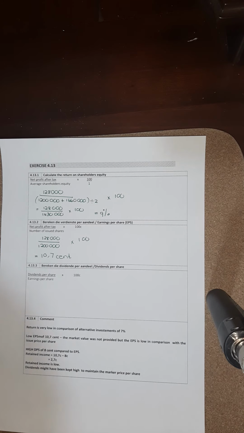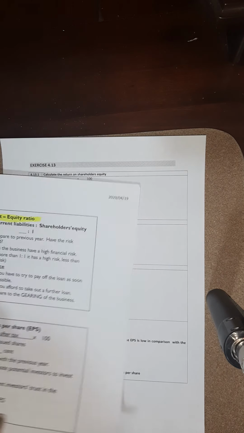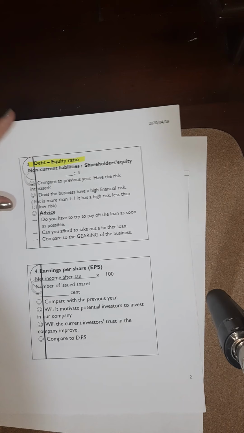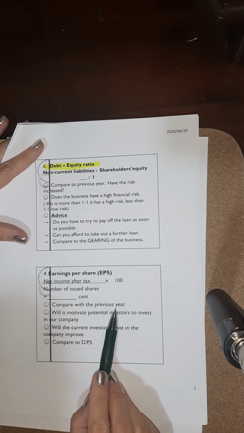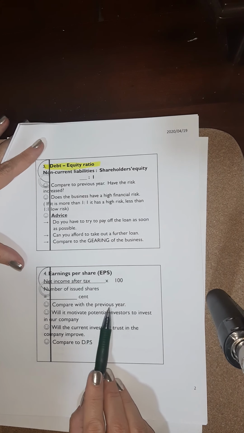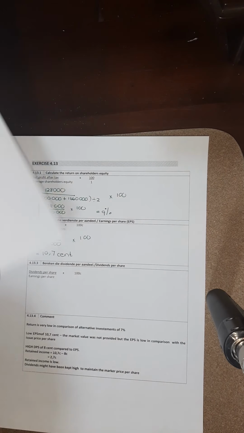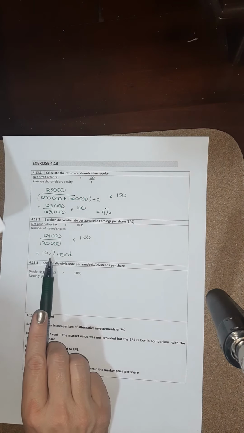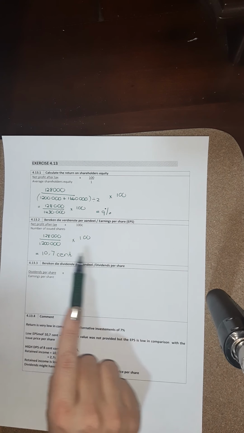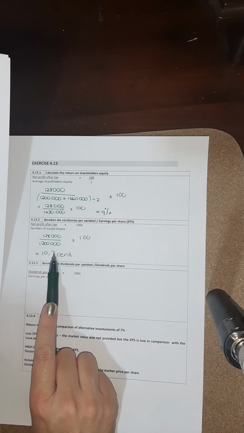Now, if we look at our commentary over here, you want to compare this one to our previous year always. And I always say to you, remember now, you're going to get 2 marks for saying that. You're going to say last year, let's say for example, it was 13 cents. It decreased to 10.7 cents. And then I will allocate 2 marks for saying that.